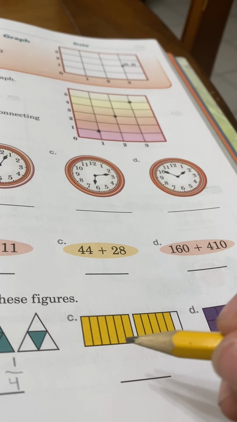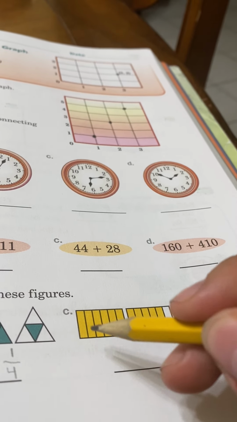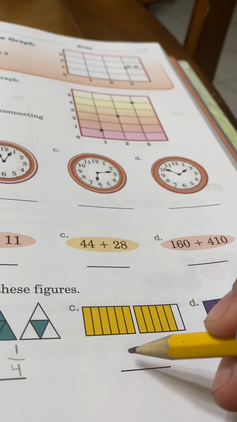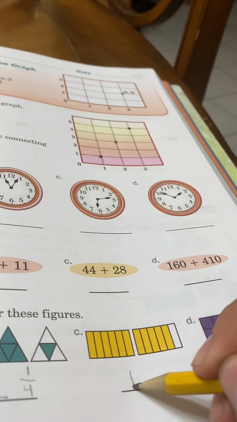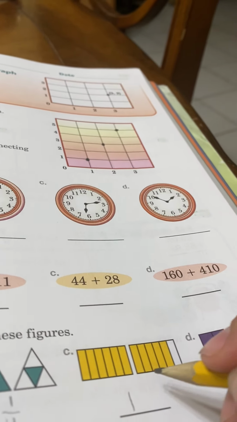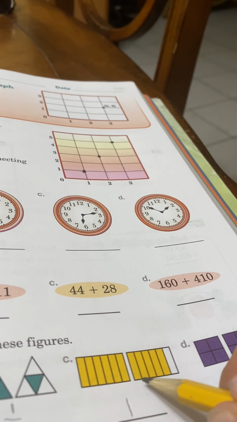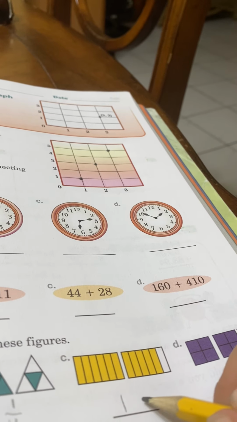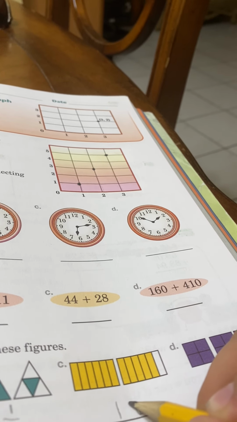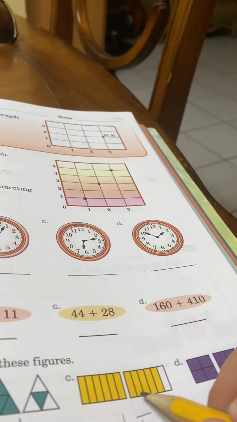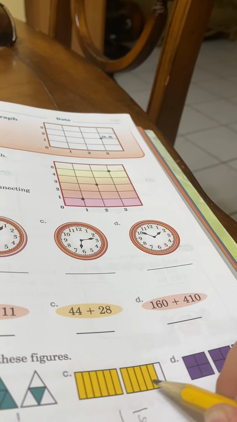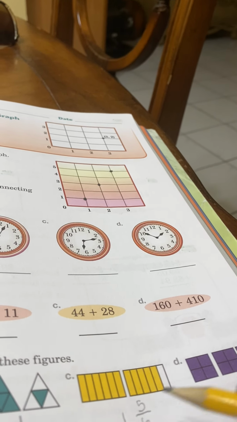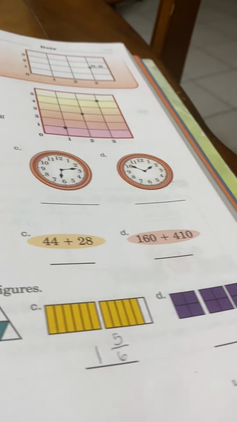In this one, we have 1 colored in completely, so that becomes 1. And then here we're going to count the total of it. 1, 2, 3, 4, 5, 6. 6 is my denominator. 1, 2, 3, 4, 5. 5 becomes my numerator.